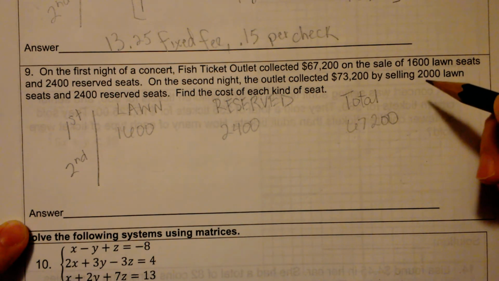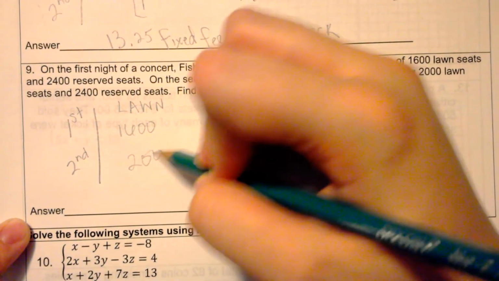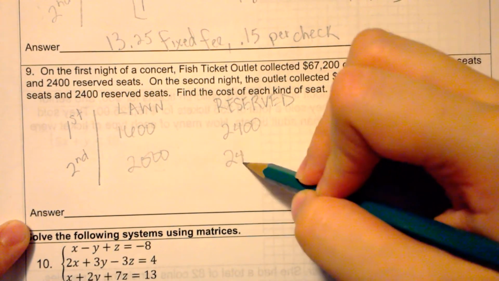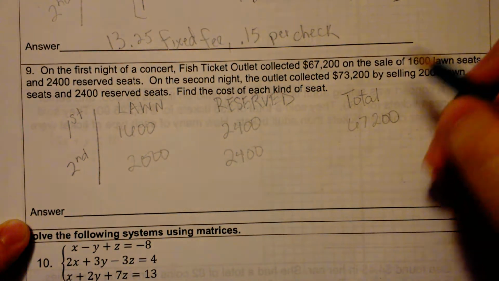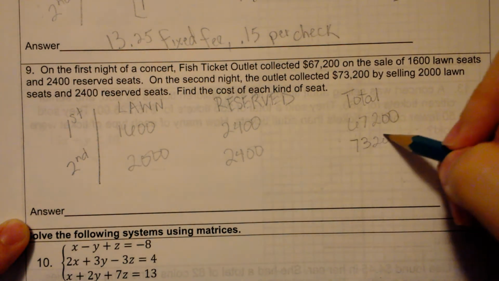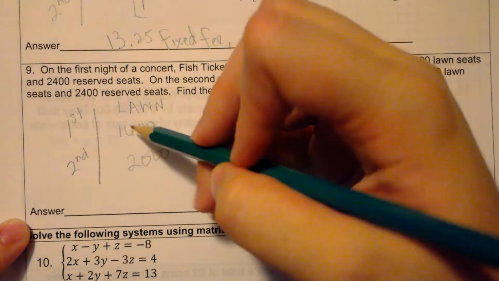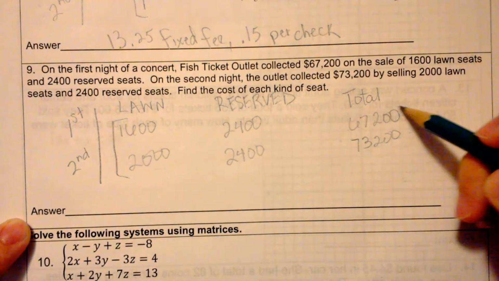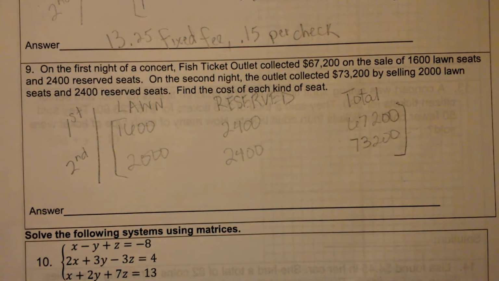Second night they sold 2,000 lawn seats, and they had the 2,400 reserved, and they took in $73,200. That is your matrix.